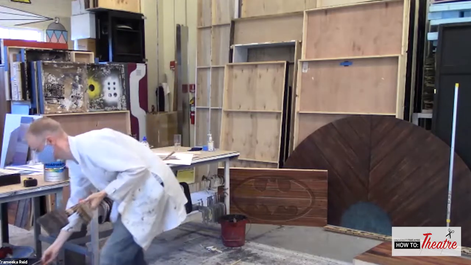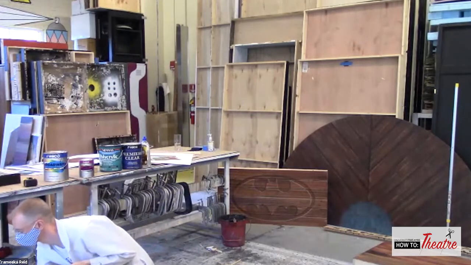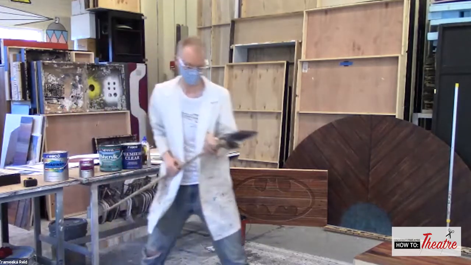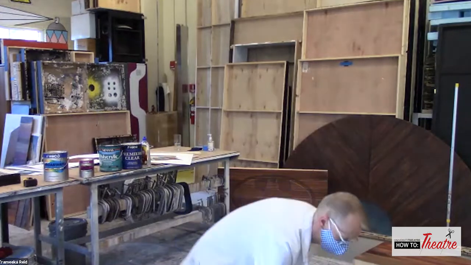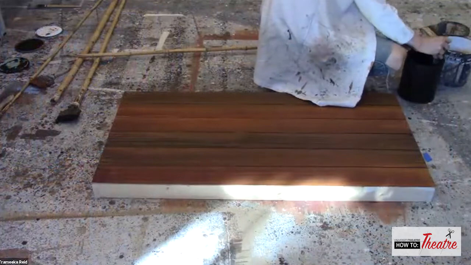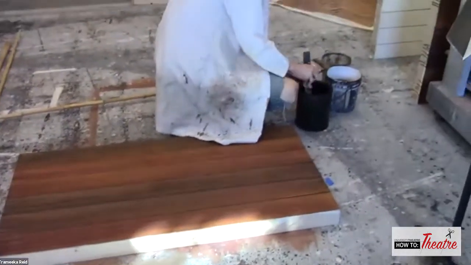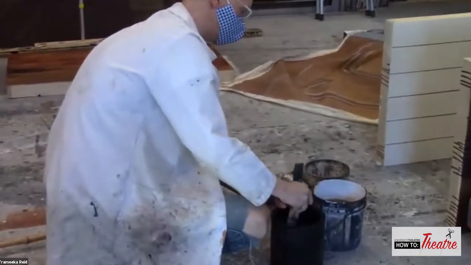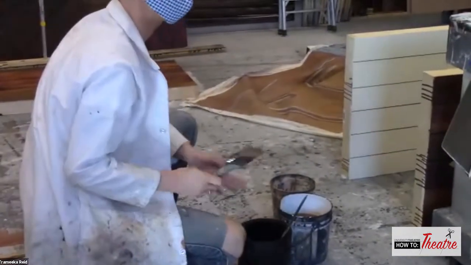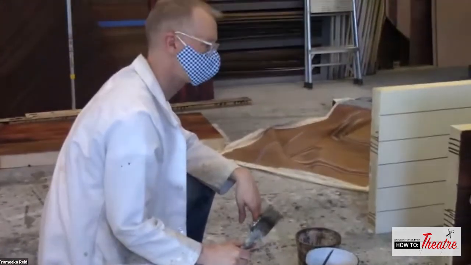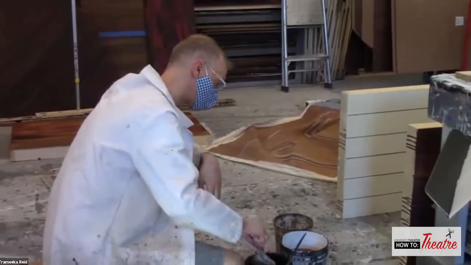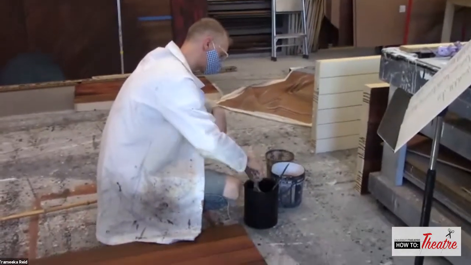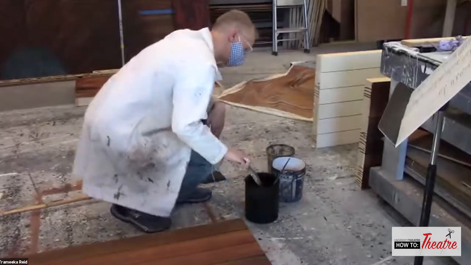Okay, let's move some things out of the way. So for this, Scenic Paint has a tendency to settle to the bottom when it's mixed with water, so you do have to stir it. Some colors are worse than others, and it really just depends on what color you're using, because it's whatever the pigment is made out of. So I'm going to get some color. I'm going to use a start color.